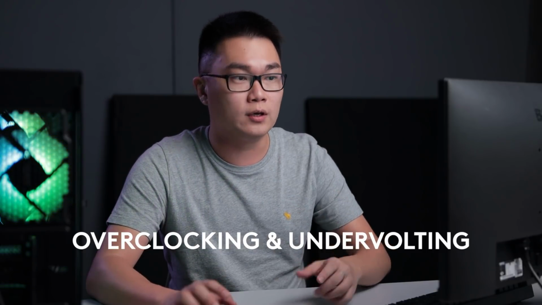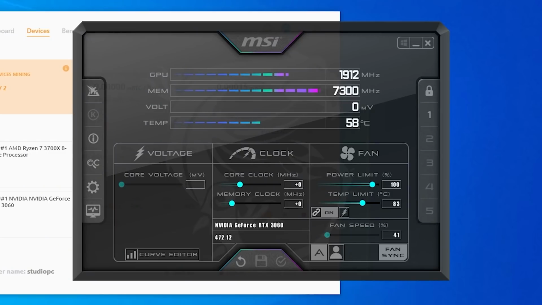The benchmarking process will take some time, and right now I'd like to use this time to explain a little bit about overclocking and undervolting. Overclocking means that you want to make the GPU perform better, and undervolting means limiting the power so that it consumes less energy. Again, you can download MSI Afterburner from the MSI website. I will leave the link in the description below so that you can go and download it.